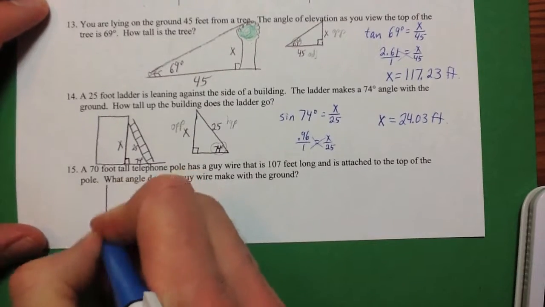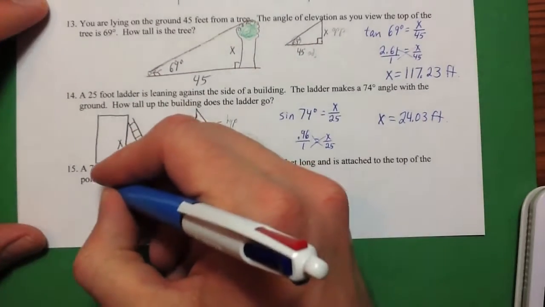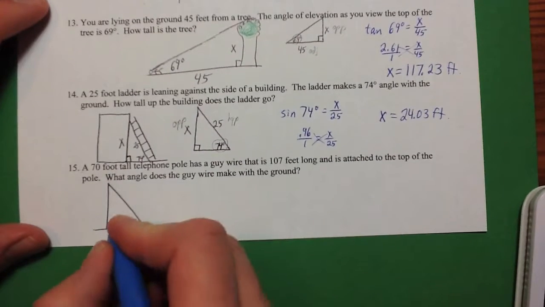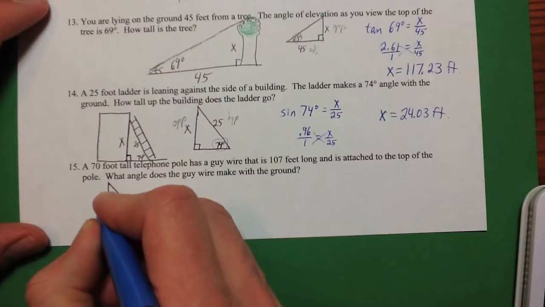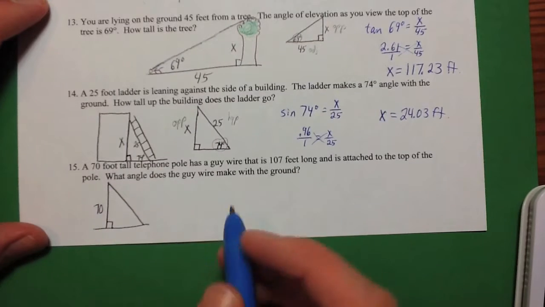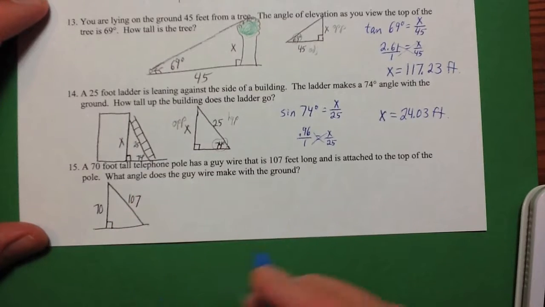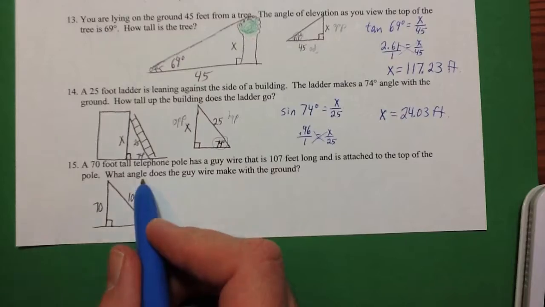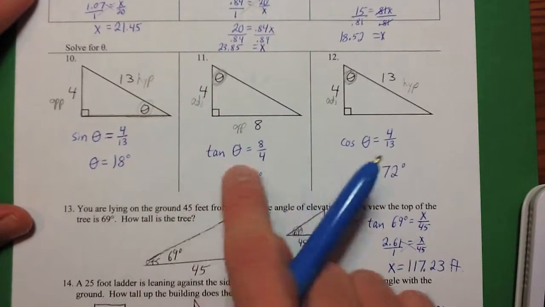Draw it. Telephone pole. Sitting in the ground. There's a wire attached to the top of it that runs to the ground. You have a right triangle. There you go. Telephone pole 70 feet tall. The wire is 107 feet long. And it's attached to the top of the pole. What angle? Oh, it's asking for the angle. It's asking for an angle. It's going to look like one of these.